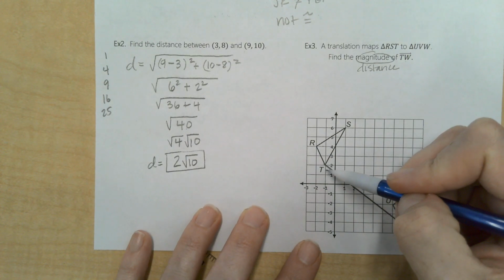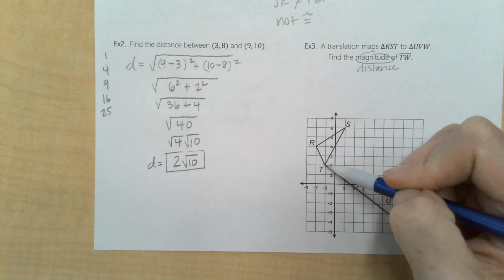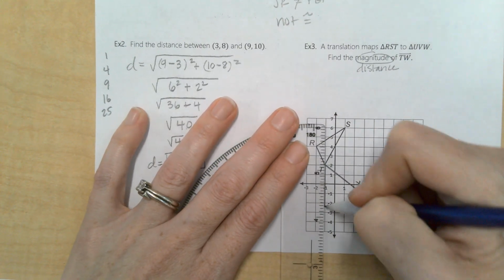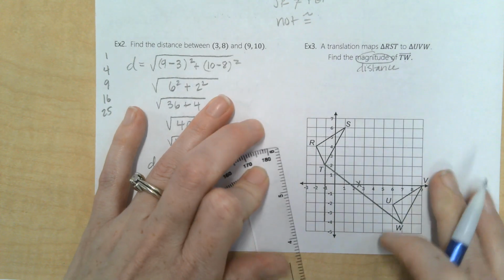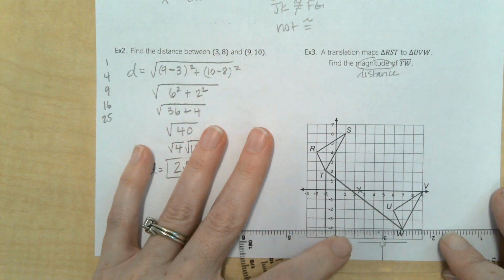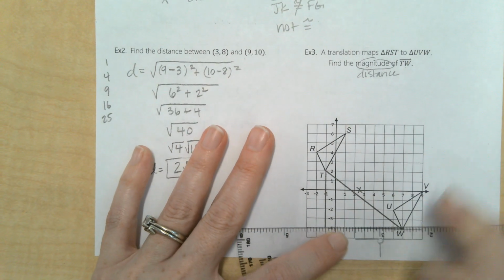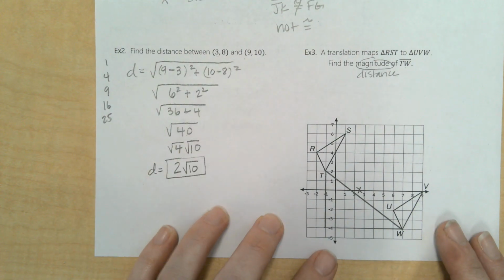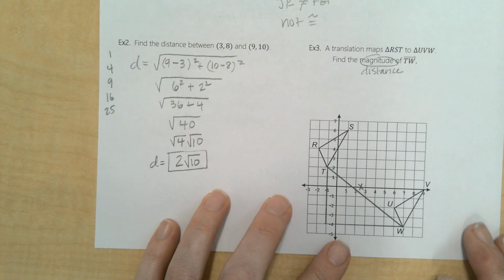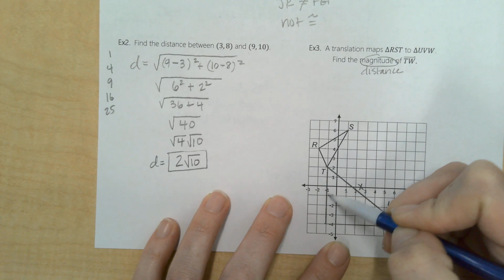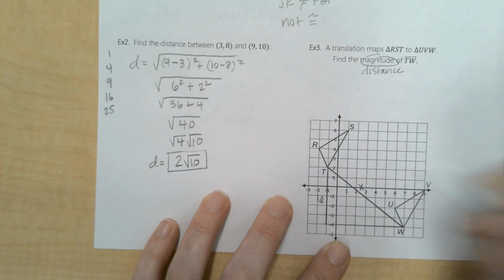I'm going to go ahead and draw the right triangle so I can get my legs, because I'm going to do the Pythagorean theorem. I can get the legs without actually drawing the triangle, but right now I'm going to draw it. I'll show you how to get the legs without the triangle in a minute. Okay, so this distance here, you can count 1, 2, 3, 4, 5, 6. So this is 6.